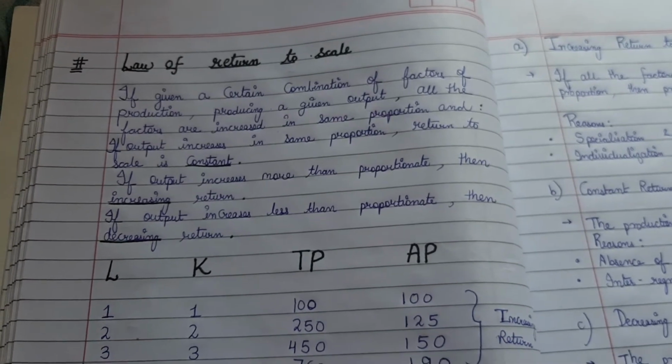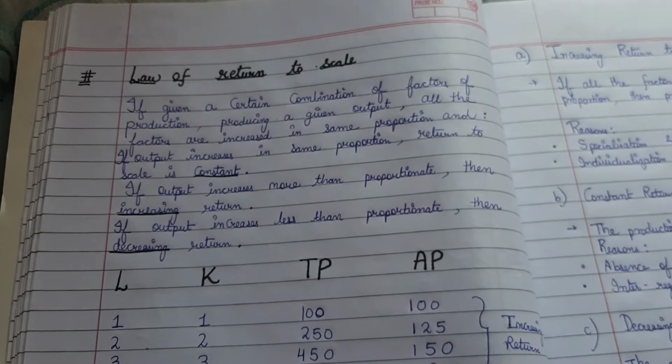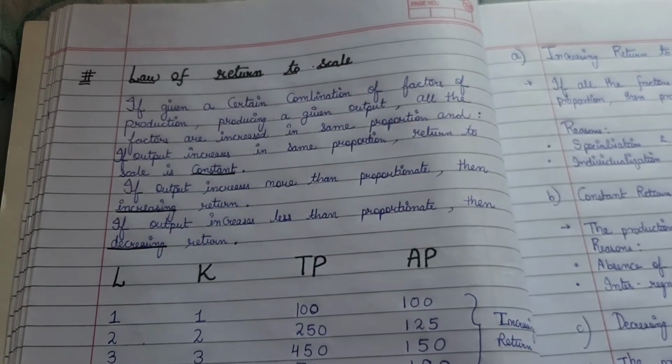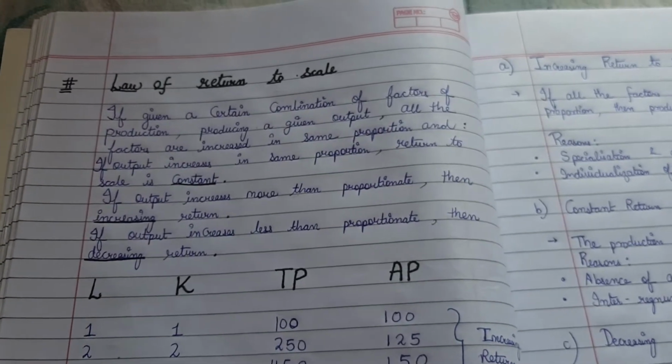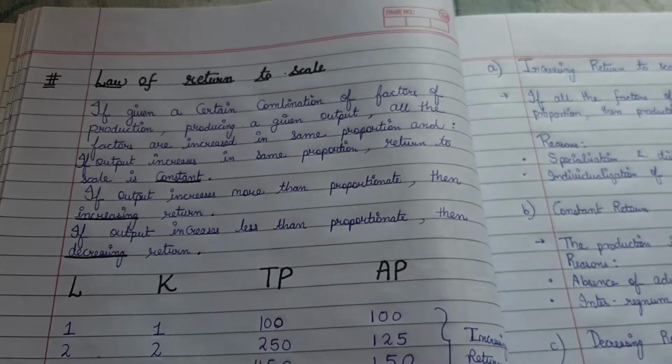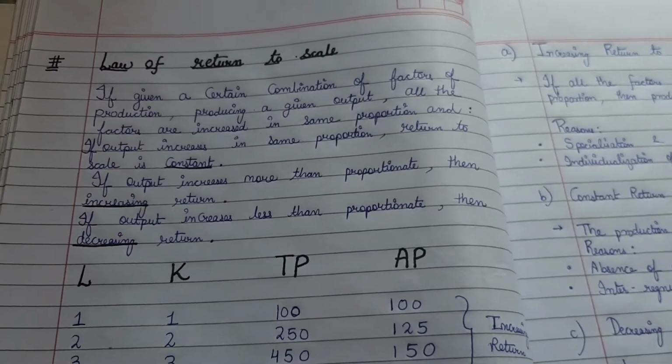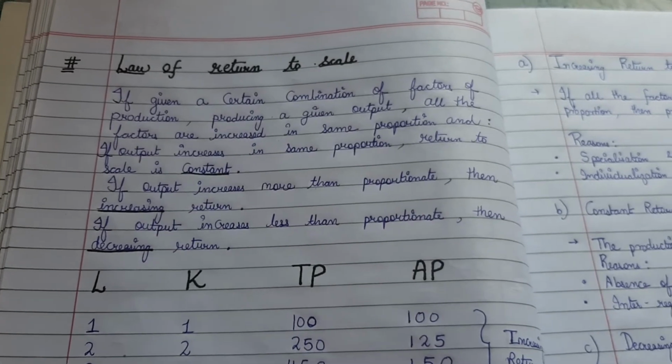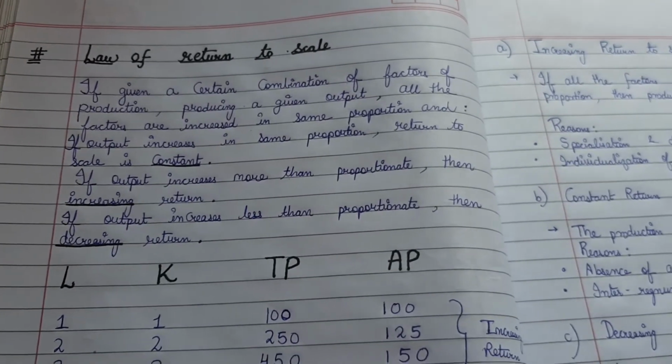Let us discuss the law of return to scale. In the law of variable proportions, we talked about short run production functions, but in law of return to scale, we are going to talk about long run production functions. So in long run production functions, all factors are variable factors. So the factors of production can be changed.